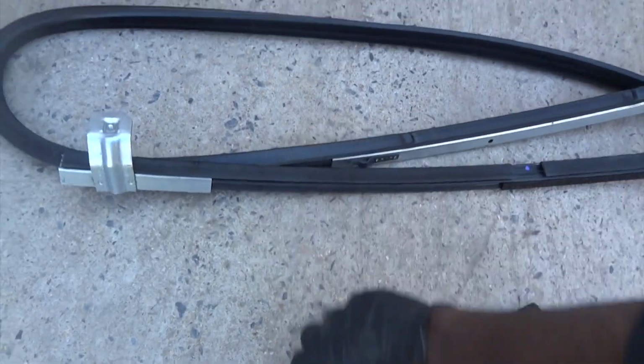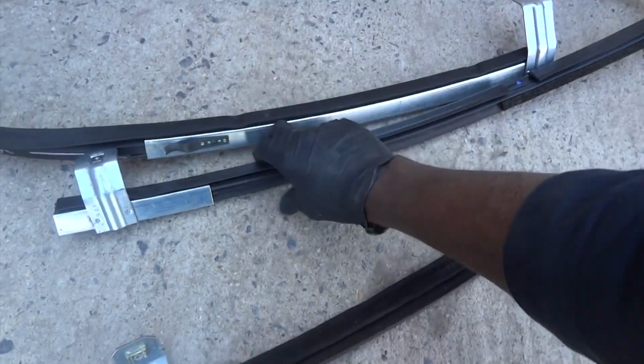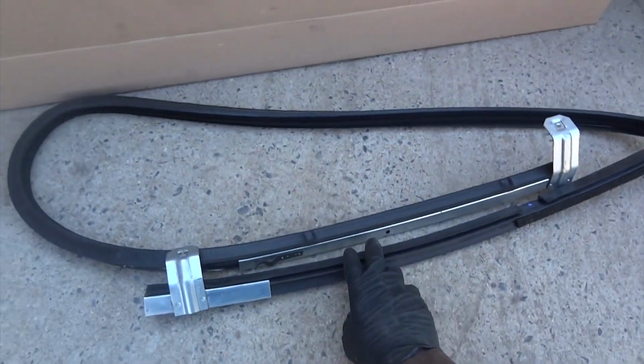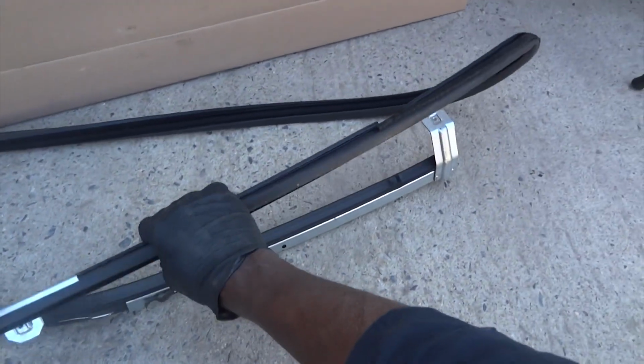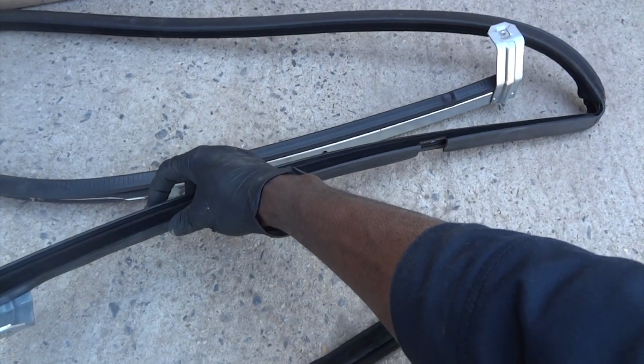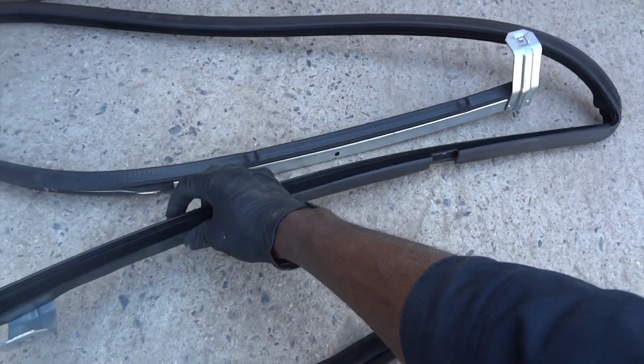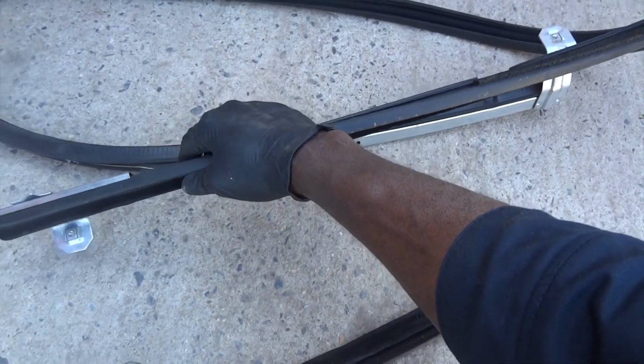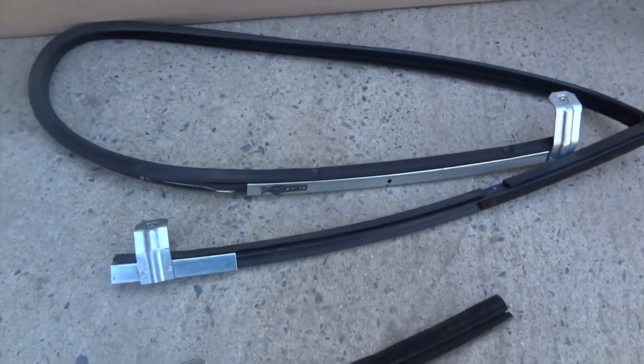So here is our brand new window track. Okay, so this is what we're gonna install. As you can see, it looks good. Okay, so I'm gonna get this installed now.